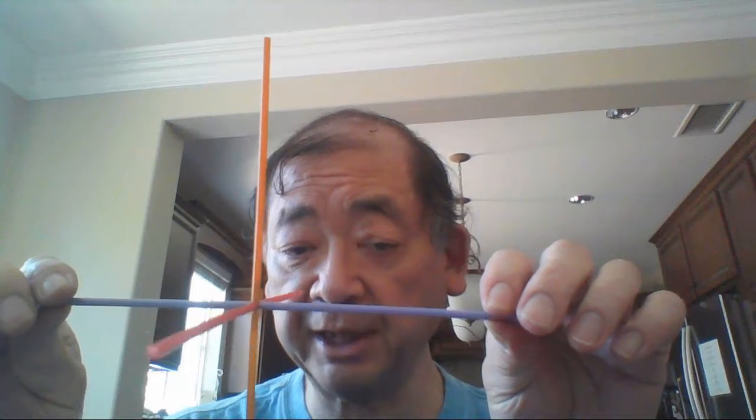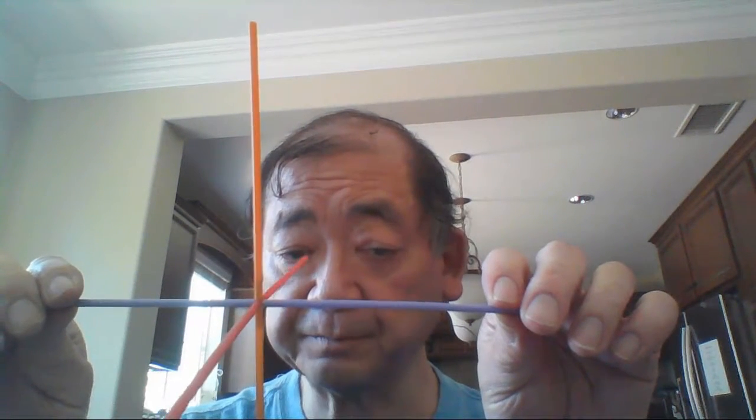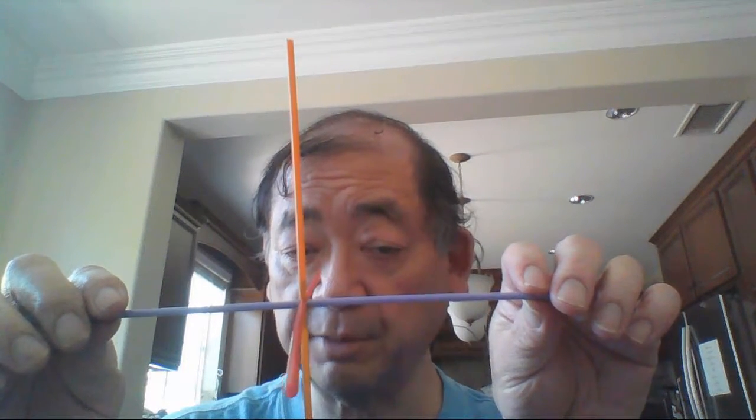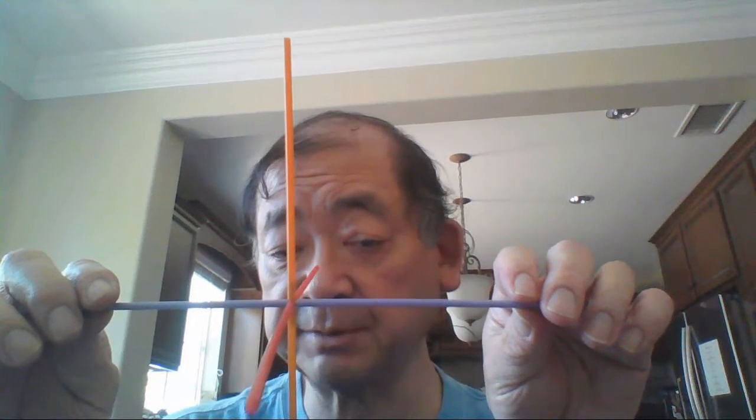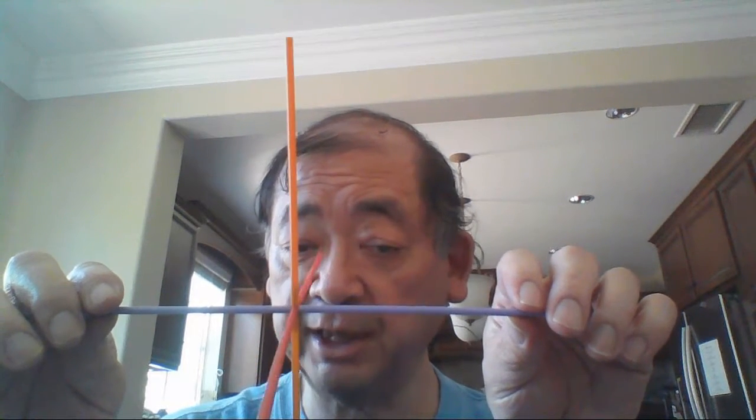Now, the sp hybridized orbital could be something like this. Let's say I'll use the purple. The purple will be the sp hybridized orbitals. So it's linear. Bond angle is 180 degrees. Remember, sp3 is 109.5, sp2 is 120, but sp is 180 degrees bond angle.